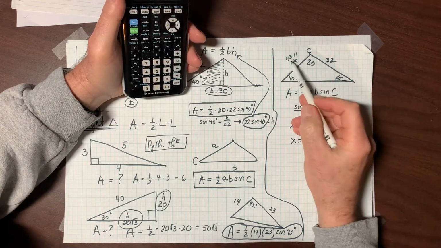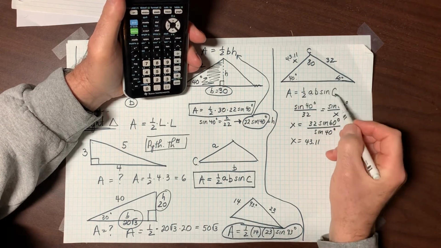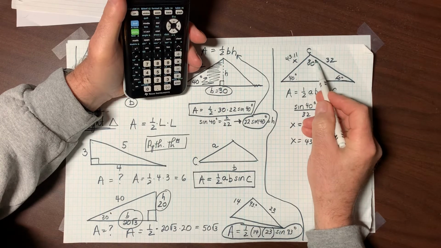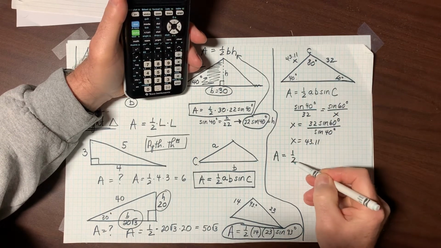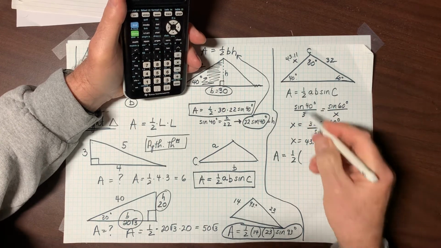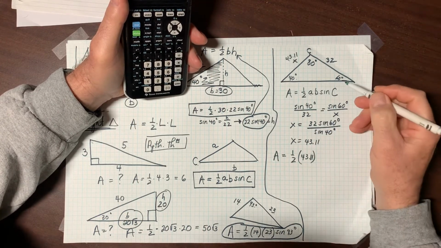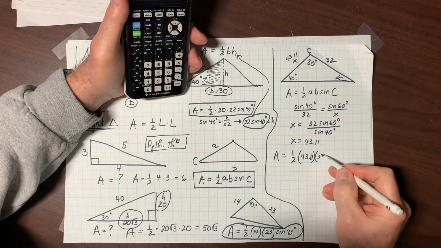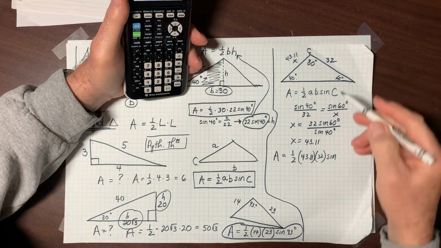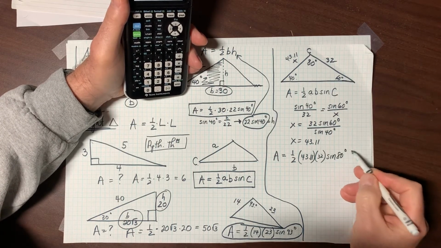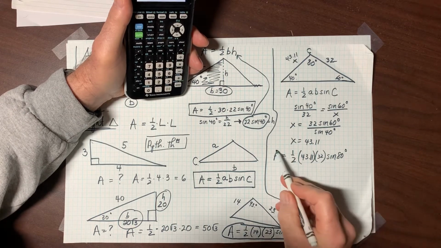Now, I'm going to use 32 and 43.11 for A and B, and my angle C is going to be 80 degrees. So the area then is going to equal 1/2 times 43.11 times 32 times the sine of the angle formed by those two sides, which is that 80-degree angle. And then you go to the calculator to get your answer.